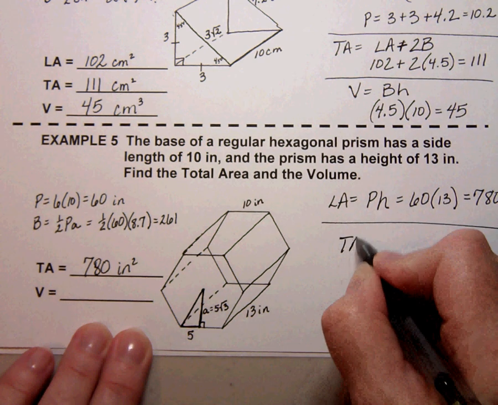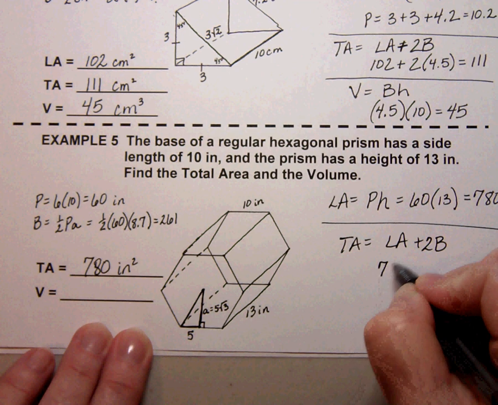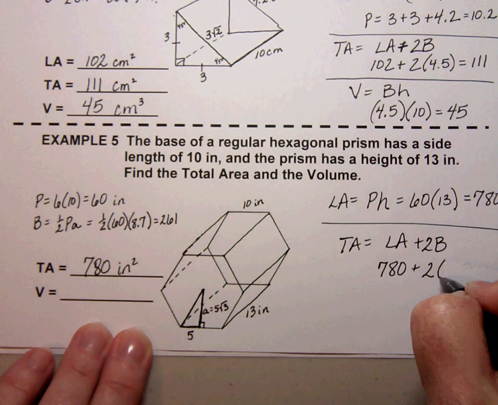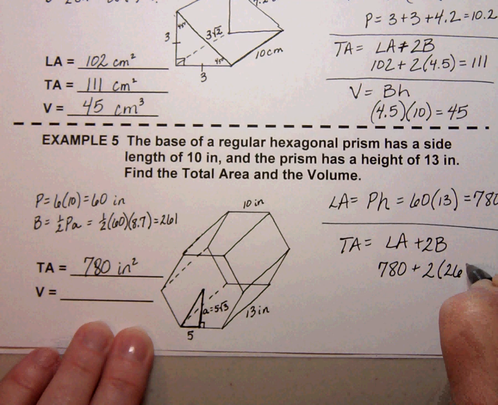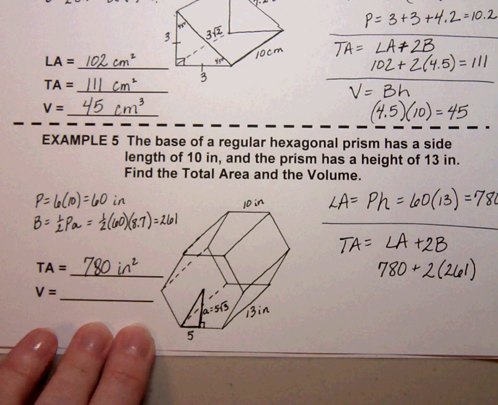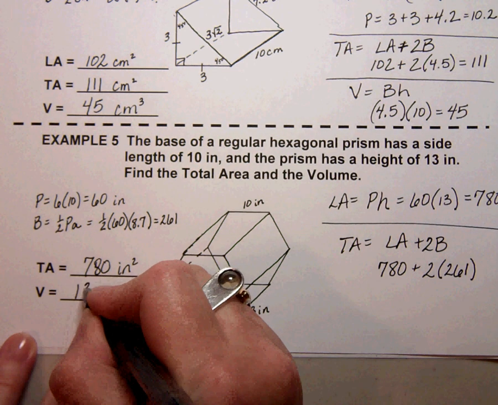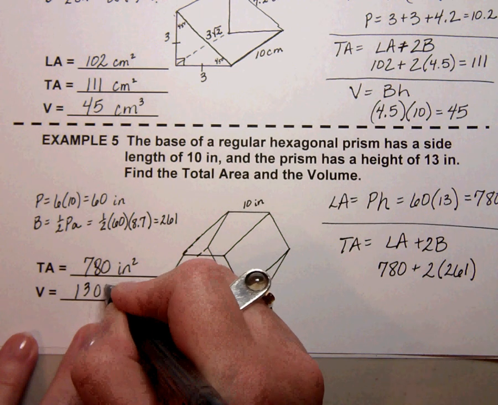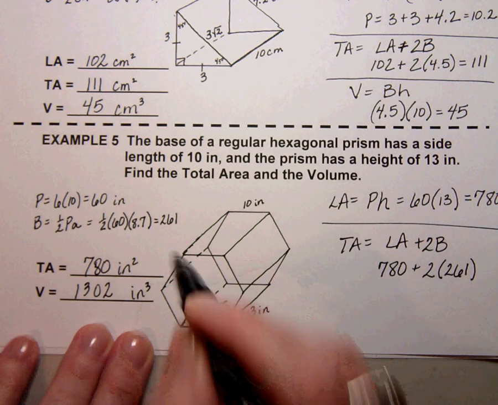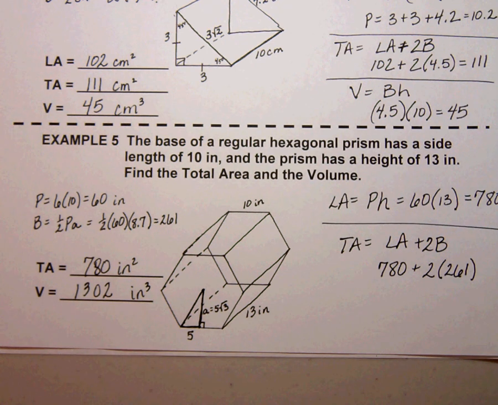To do your total area, you're going to take your lateral area and add 2 base areas. Your lateral was 780. You're going to add 2 base areas, so 2 times, remember 261 was one of the base areas, so we're going to have to do 2 of those. So 780 plus 2 times 261. Ooh, it's a big number. 1,302. And don't forget, it's square inches when you put that in.